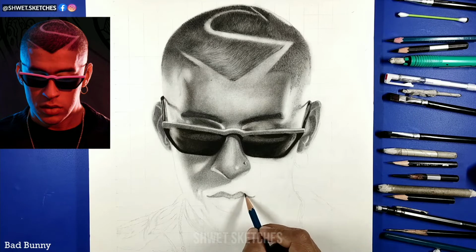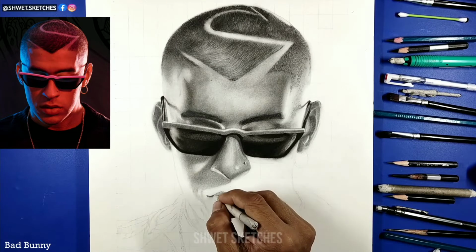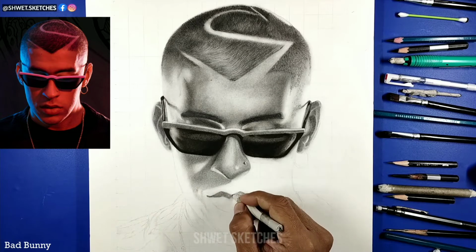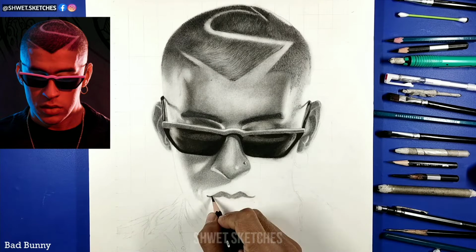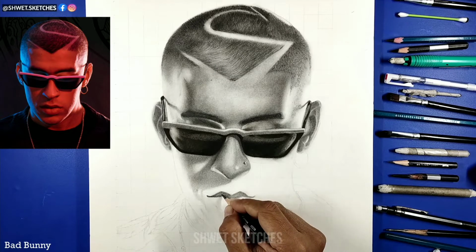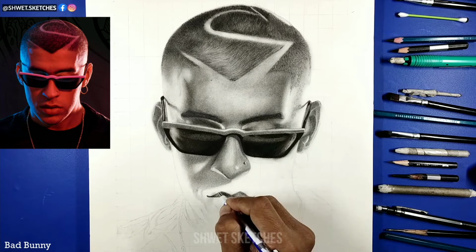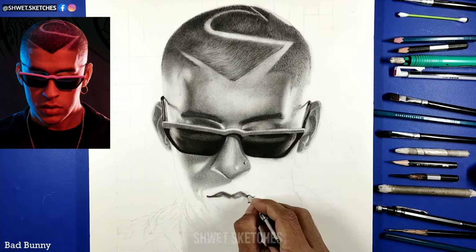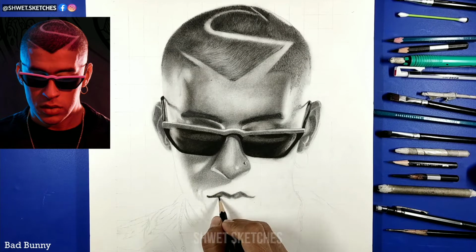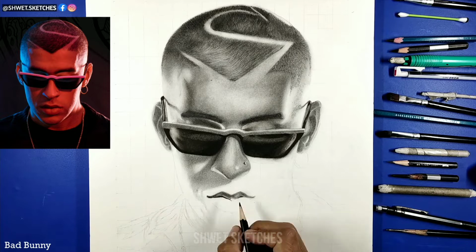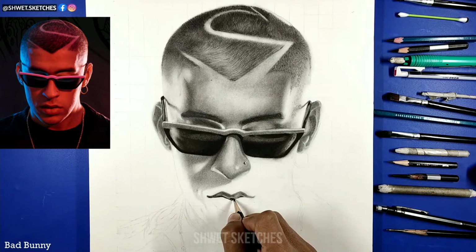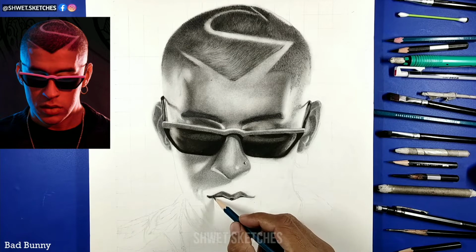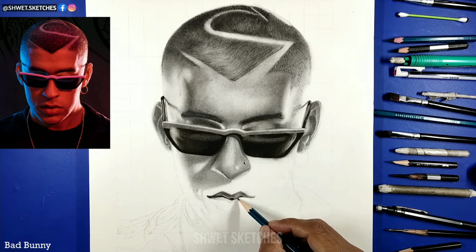So don't make any parts a little lighter or darker on your own. If the upper lip is 1 centimeter and the lower lip is 1.5 centimeters, make those parts only. Don't apply your own things, like making the upper part also 1.5 centimeters. Just draw what you see.